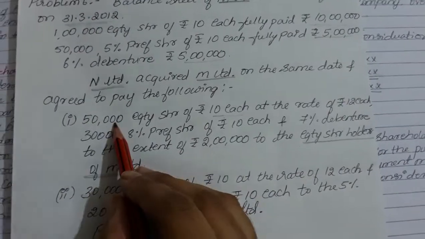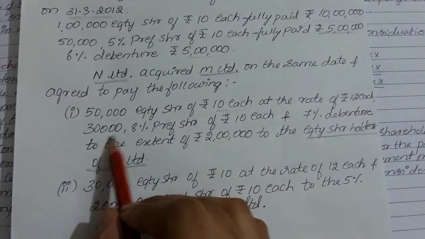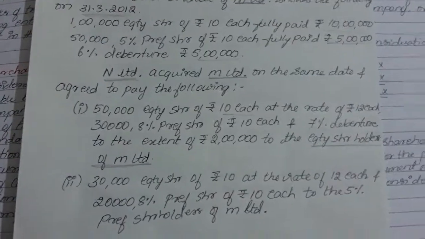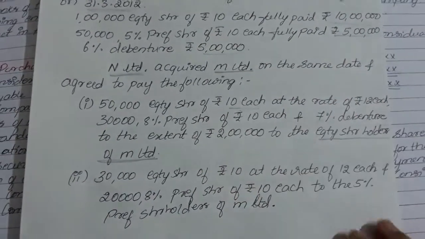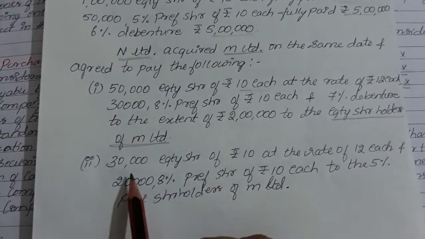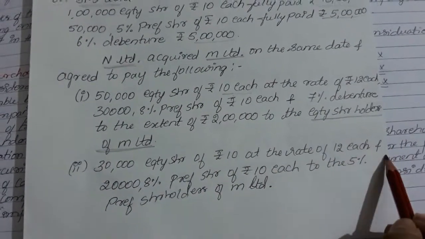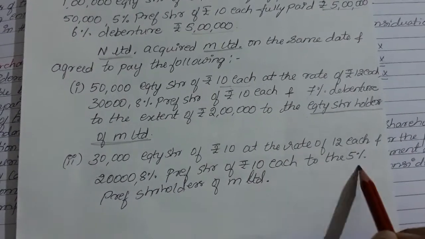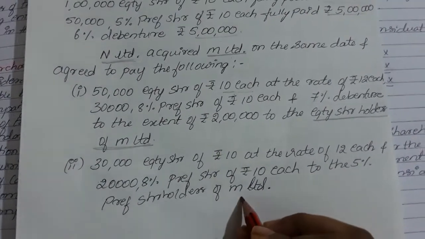So these things are paid to the equity shareholders of M Limited. What are all? 50,000 equity shares of 10 each at a rate of 12, and the preference shares and debentures are paid to equity shareholders of M Limited. So next, what they are given, 30,000 equity shares of 10 each at a rate of 12 each, and 20,000 8% preference shares of 10 each to the 5% preference shareholders of M Limited.